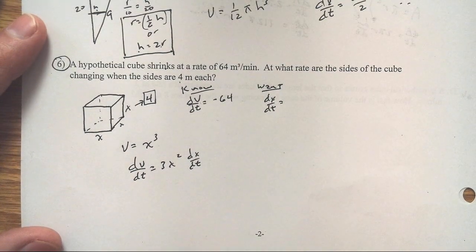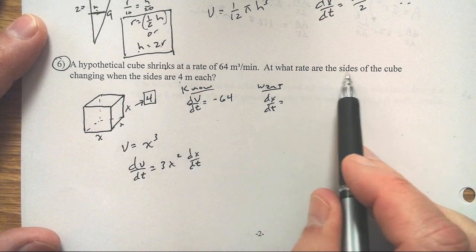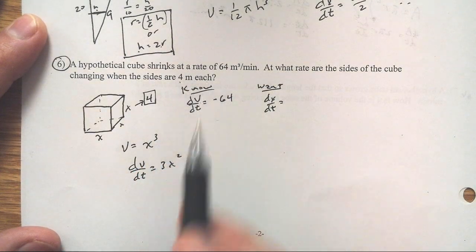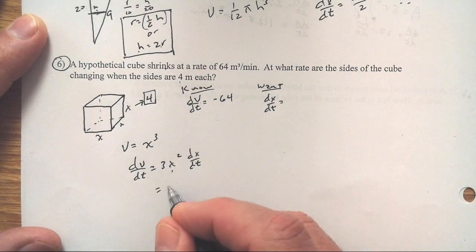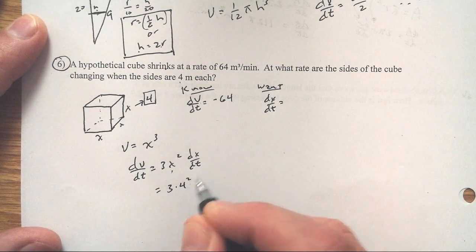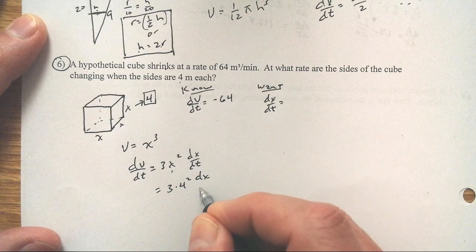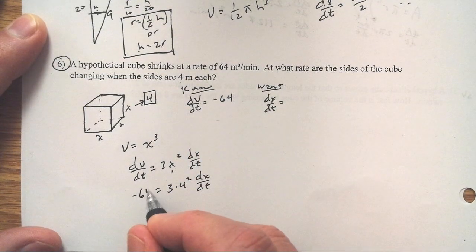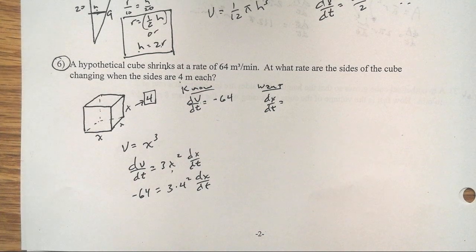And now I can put my snapshot in, and it says, at what rate are the sides of the cube changing when the sides are 4 meters each? So 3 times 4 squared. I want to know dx/dt, but I know dV/dt is negative 64.